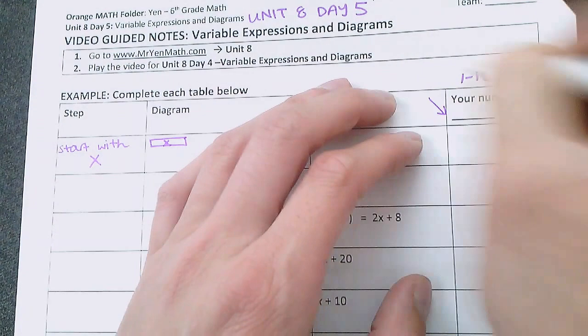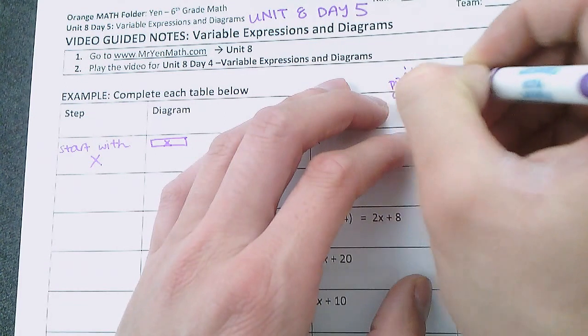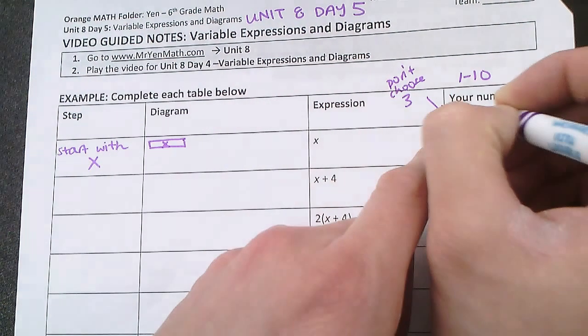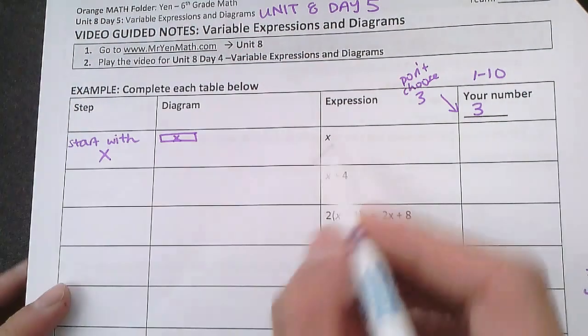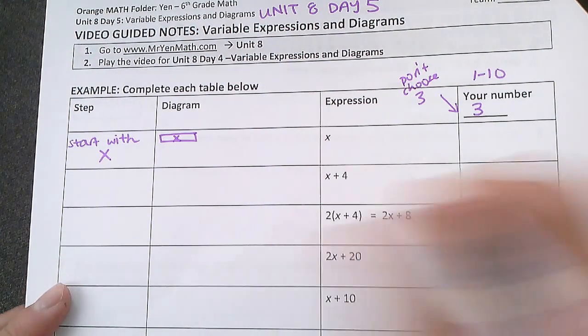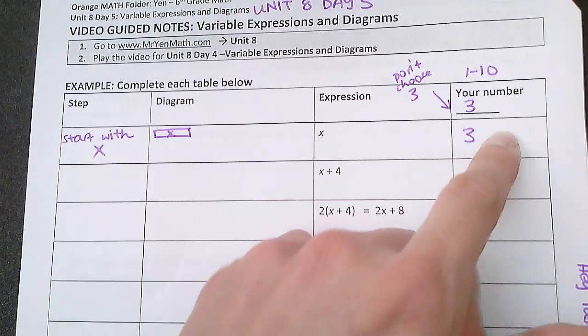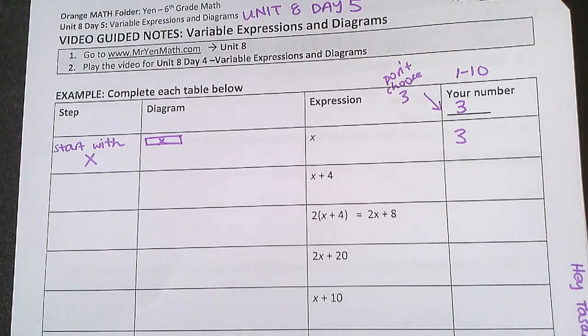But don't choose 3. That's my number. You choose your own number. So I'm doing 3, and you're doing a different number. So in my example, x is going to be equal to 3. But for you, you're writing your own number. So you might have 7 here, or 8, or 9. All right, you get the point.